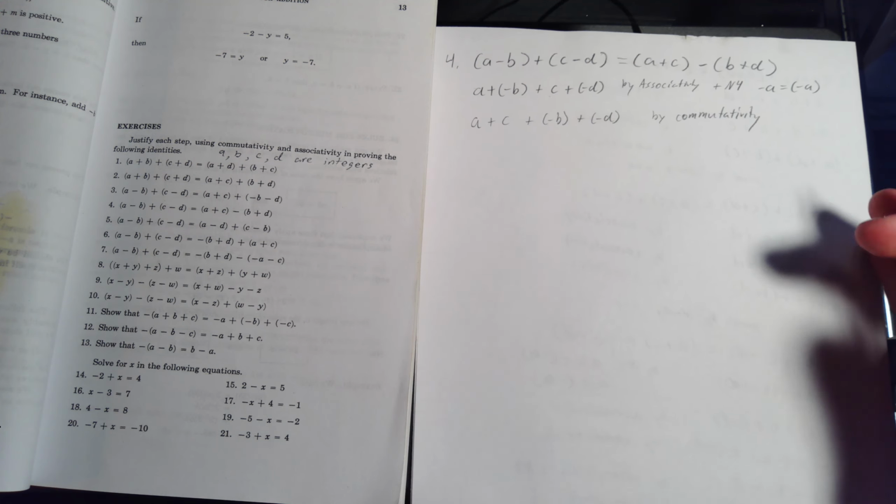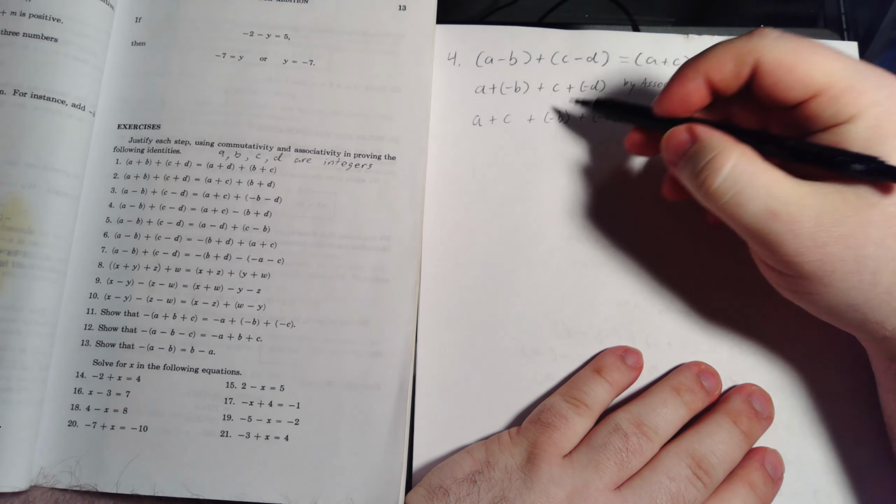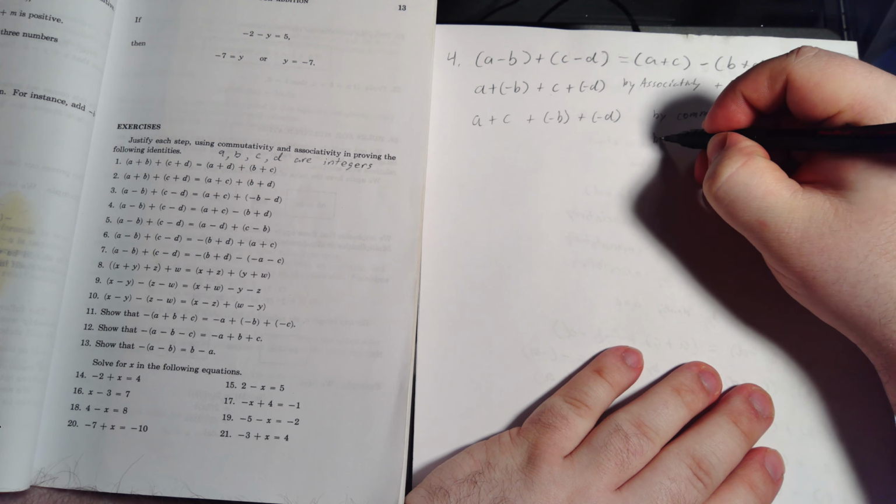Okay. And then we can group A and C together by associativity.